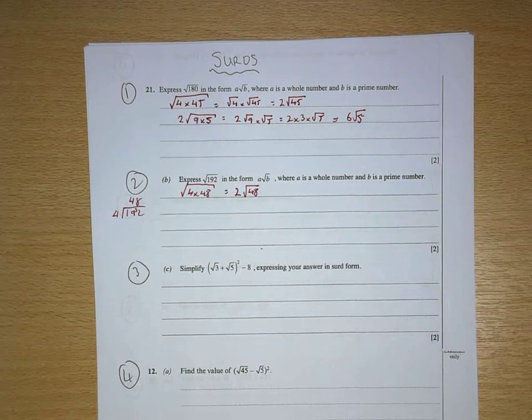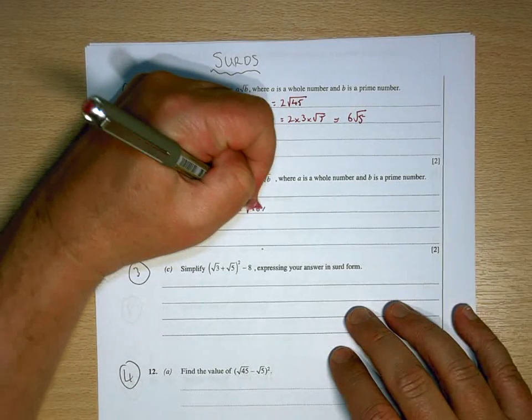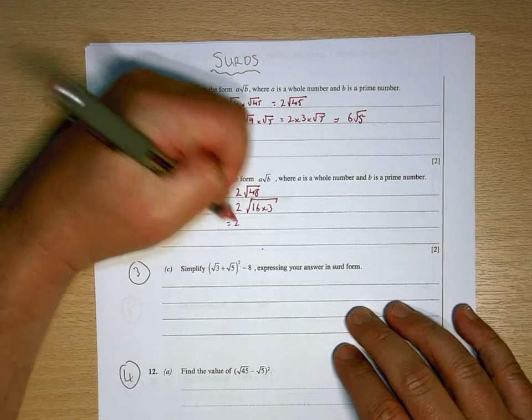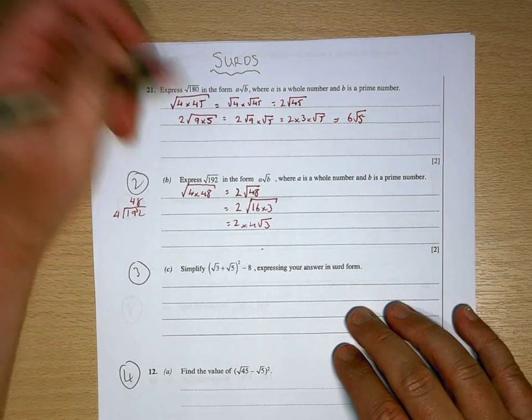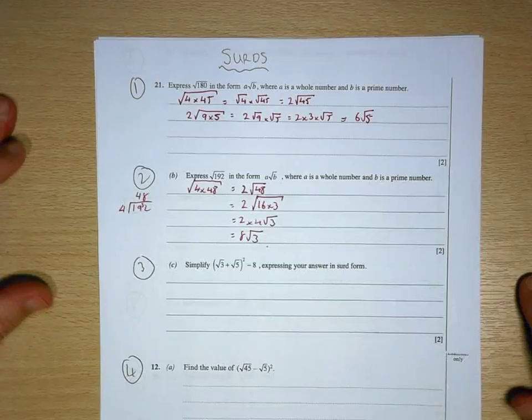48, 16 goes into it 3 times, so that's going to be that, which means I got 2 times 4 root 3, because the square root of 16 is 4, which means that that is 8 root 3.